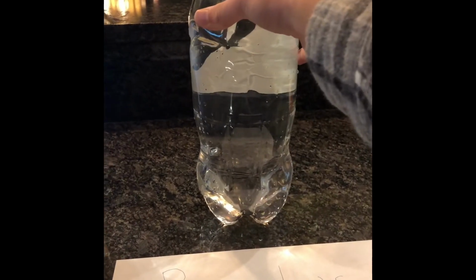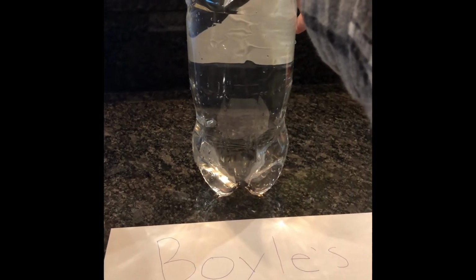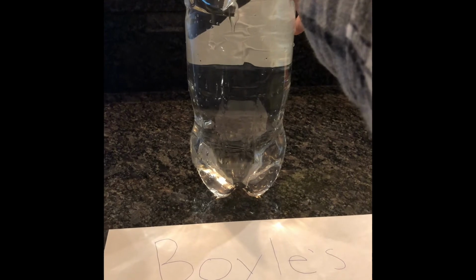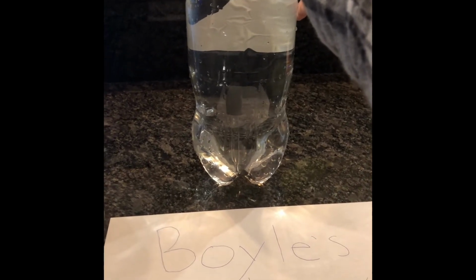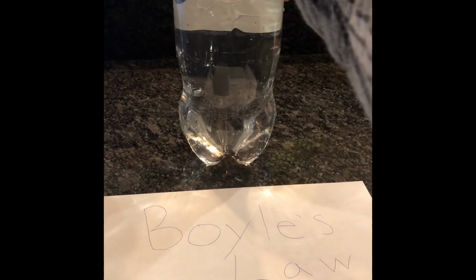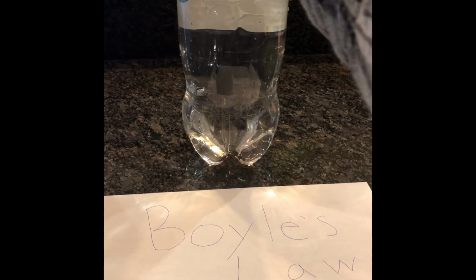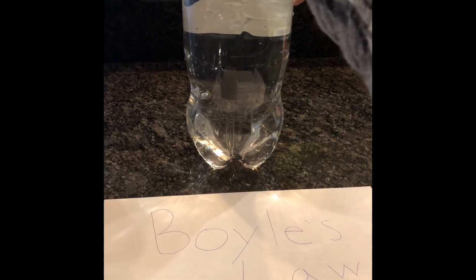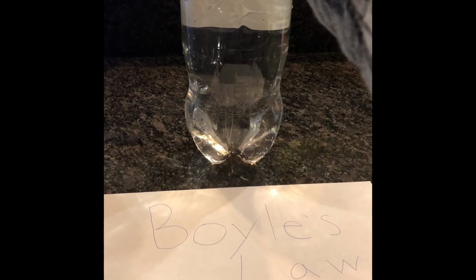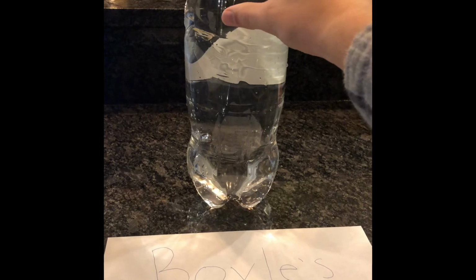If I squeeze the bottle, the pressure inside increases and allows the pipette to sink. This also decreases the air inside of the pipette, which means that the volume decreases. So as the pressure increases, the volume decreases. Now if I let go, the pressure decreases, but the volume of air inside of the pipette increases.